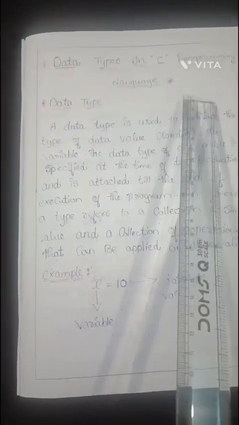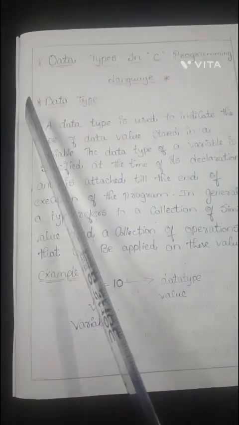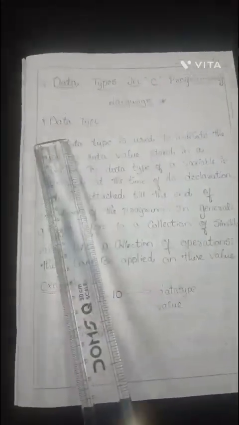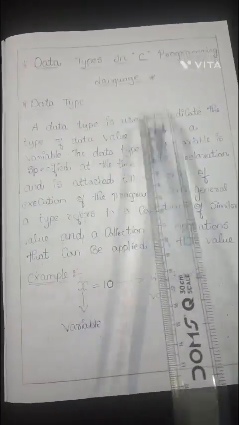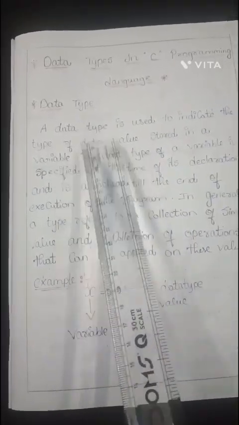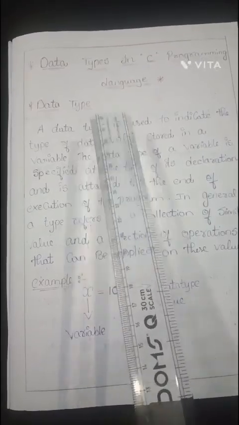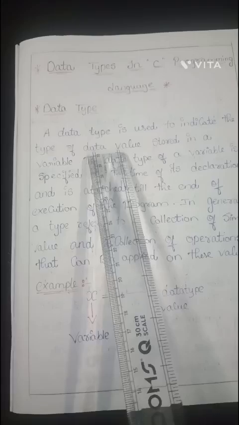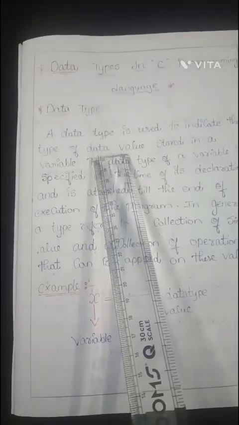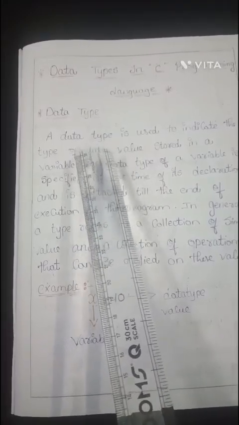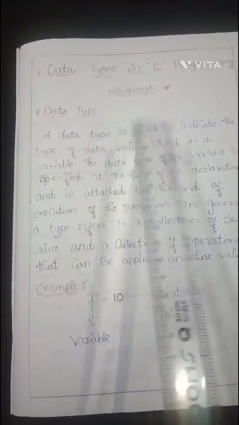Today we are dealing with data types in the C programming language. We are learning what a data type is in C. A data type is used to indicate the type of data value stored in a variable. It means a data type indicates what the data value is, whether it is an int, float or character. It tells us what the data value in the variable is that we are using in a program.